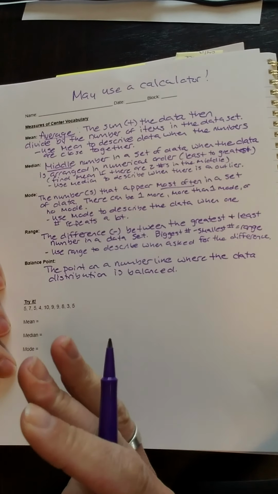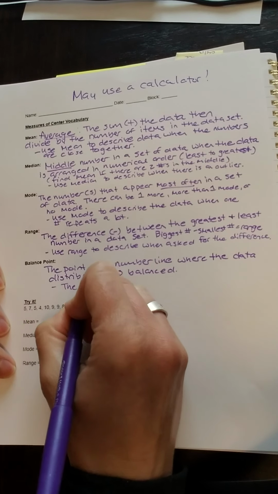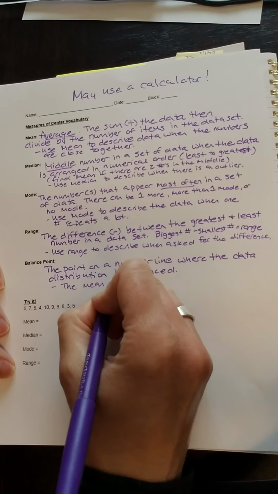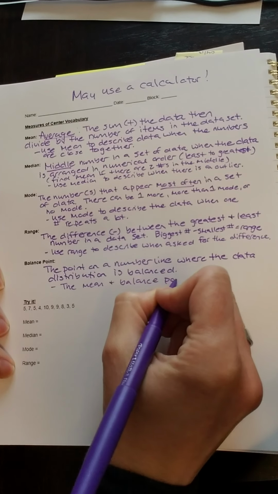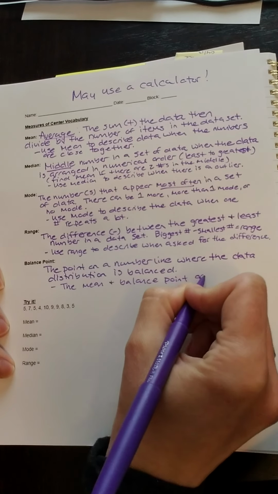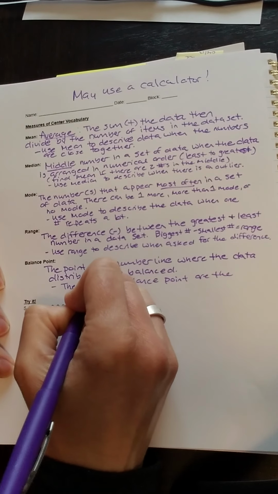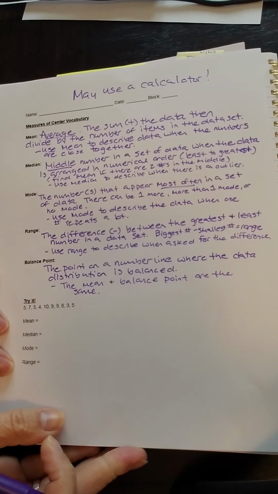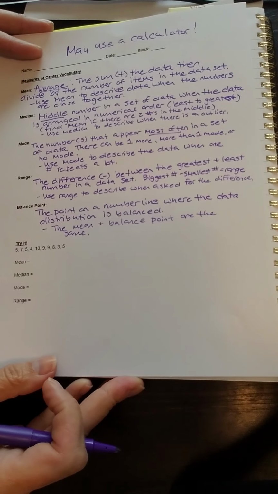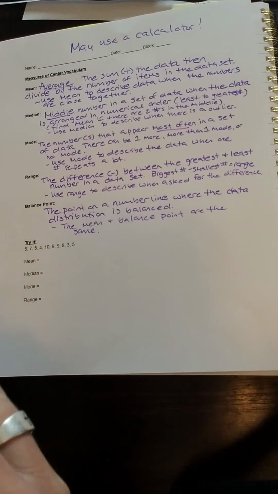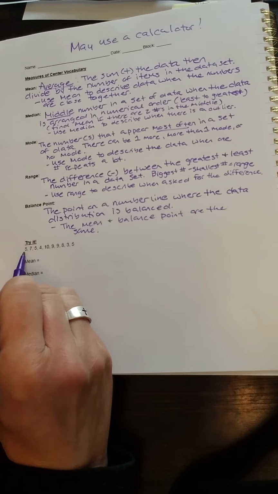And the mean and the balance point are the same thing. Okay, we're going to do one example of finding mean, median, mode, and range, and then we'll do one example of balance point.